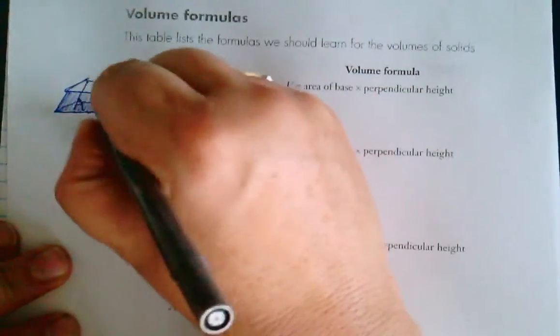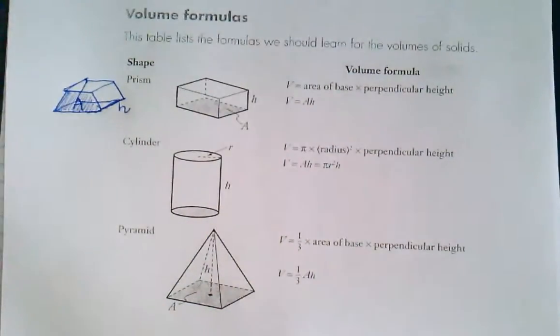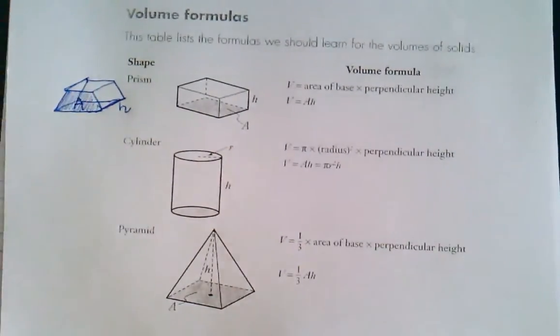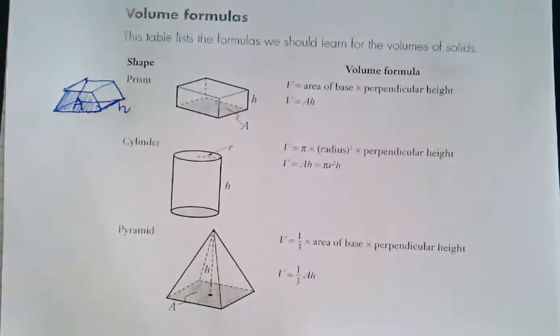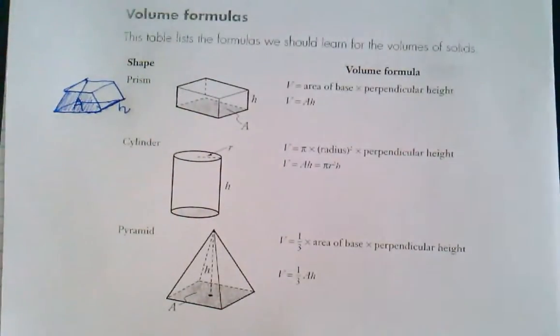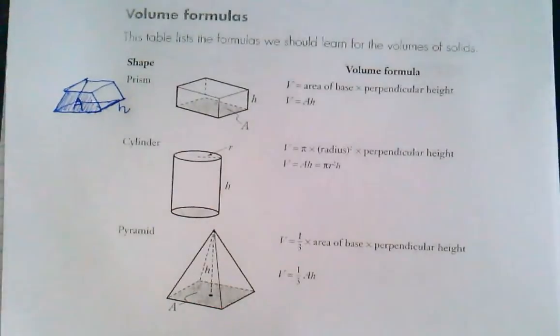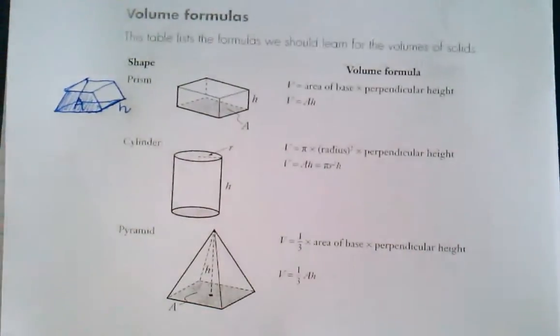We find the area of that, and then how far back it goes is what we call the height of the prism. The height of the prism is not the vertical height, it's just how far that shape goes back. Remember, I can turn that prism on its side if I want, provided the uniform cross-section's on the bottom. Let's say I tip it over to have the uniform shape on the bottom, then it is the height. But the height is how far that same shape goes back.